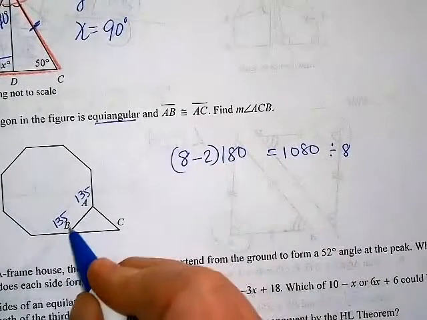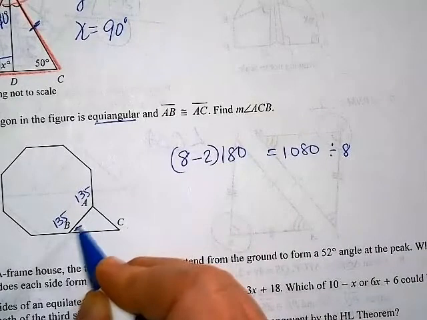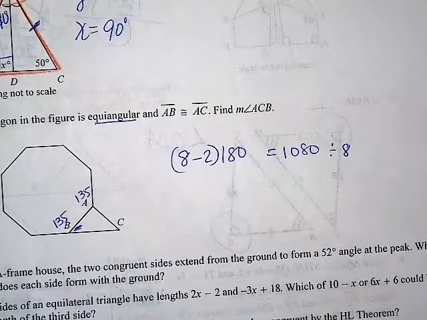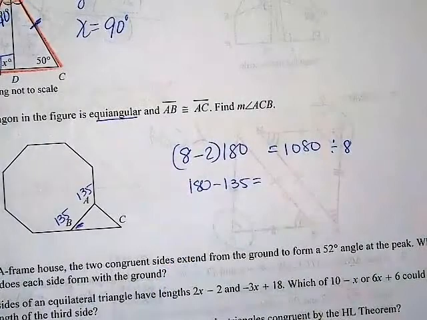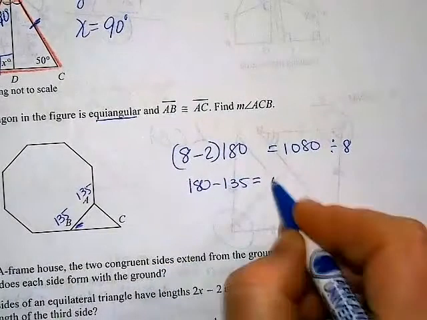Now B is 135 and this little angle in here matches up with B to make a straight line. So can you tell me its measure? How much do you get? 45 degrees.